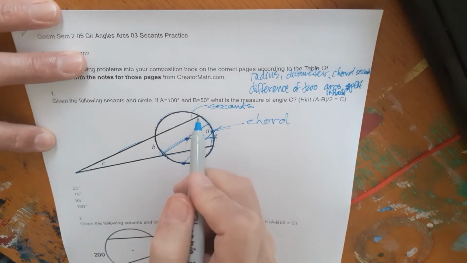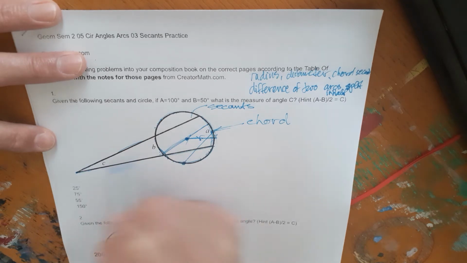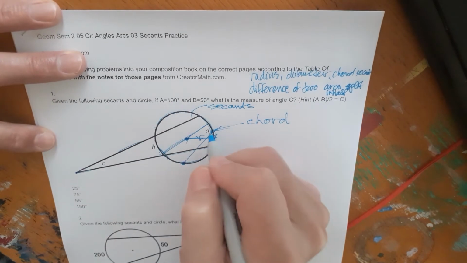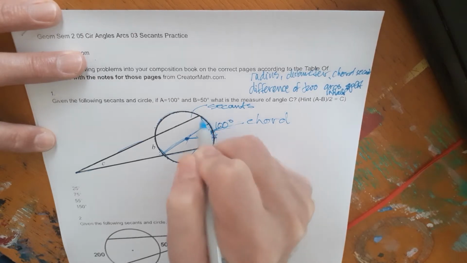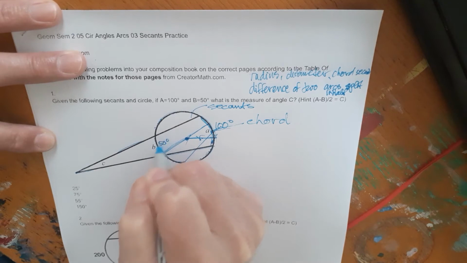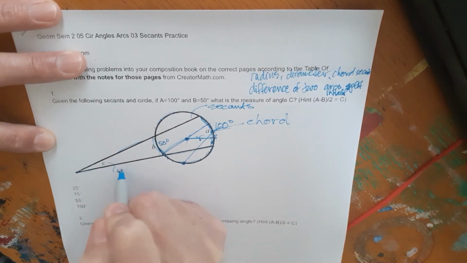Secants extend beyond this circle, and we almost always put them in pairs, touching at a point where we form an angle, because the relationships formed by this are really cool, and we love to give a lot of problems with these. So if A is 100 degrees, let's put this in as 100 degrees here, and that's the arc here. And if B is 50 degrees, that's this arc here. Then we want to know what is C. So let's make this X.